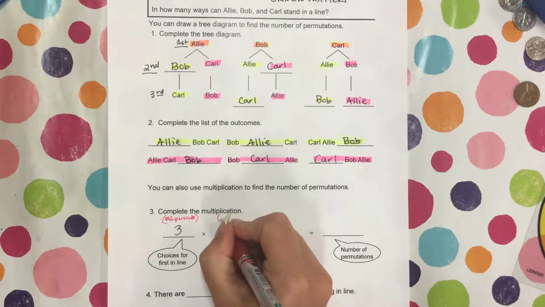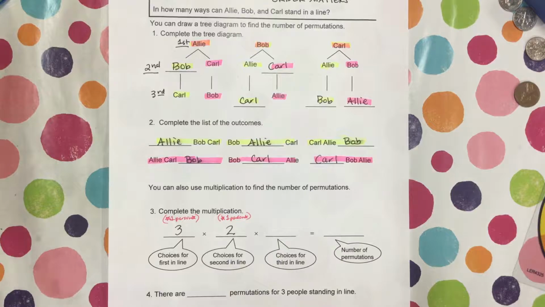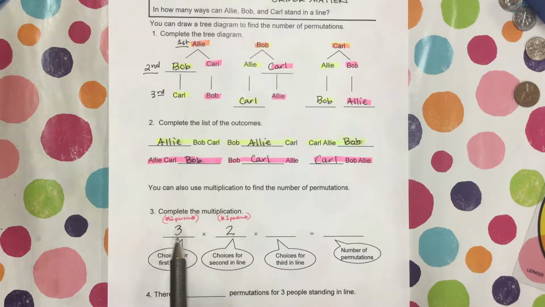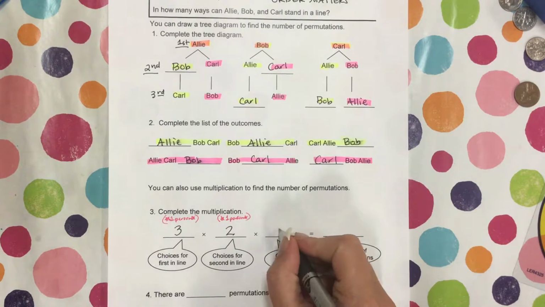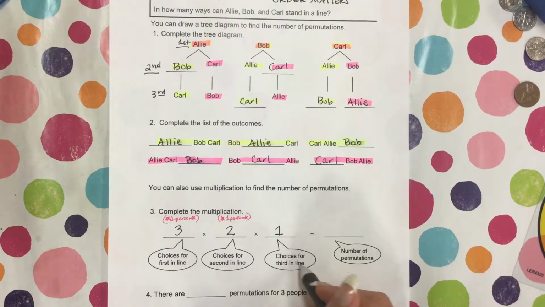And remember, that means that once we have this, that one person is standing here. So when we get to the third person in line, how many options? Well, we started with 3, but now one person is standing first in line, and another person is standing second in line. So now there's only one person left. We don't know who it is, but there's only one person left to stand third in line.